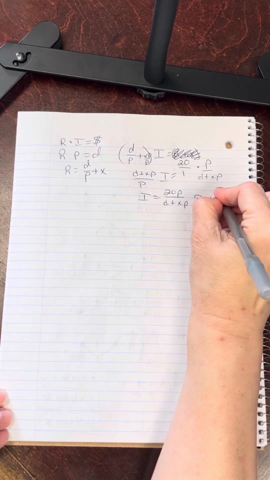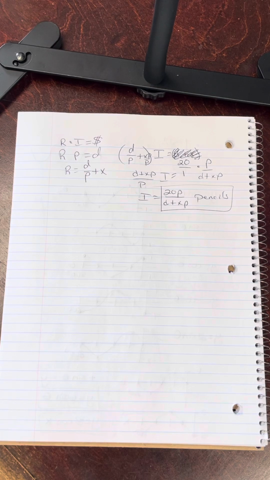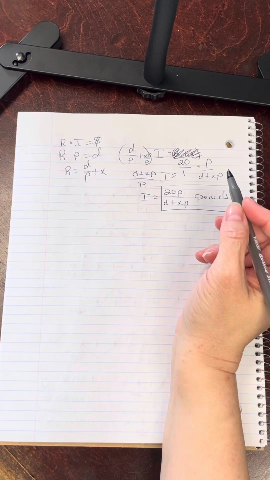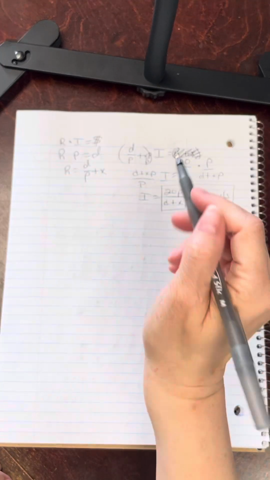Word problem always has a labeling answer. Now let me check and see, are we where they want? 20P over D plus X. Whoa. How did I end up with an extra P? Okay, let me pause and figure out why I have an extra P. Found it. It was the same place that was causing me fits before. I almost feel like I need to restart this problem.